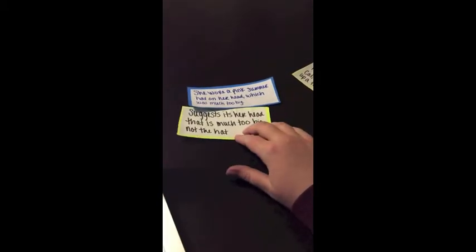She wore a pink summer hat on her head, which was much too big. The way the sentence is written suggests that her head was much too big, not the hat. So you want to say she wore a pink summer hat, which was much too big. You can remove on her head because that's the only place you wear a hat, so it's implied. Make sure your modifier is as close to the word as possible.